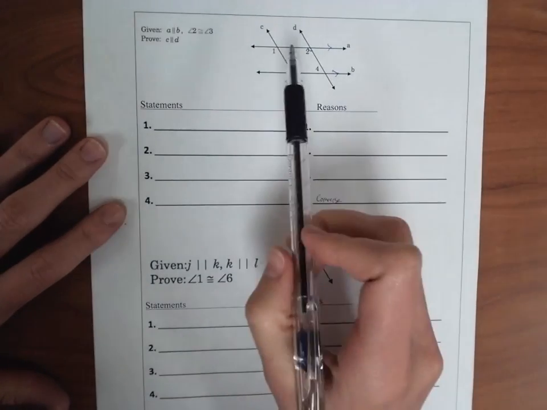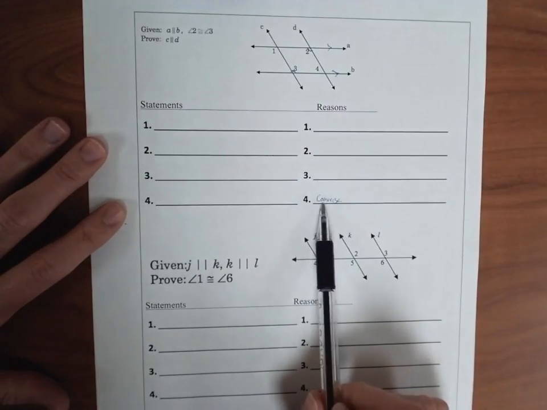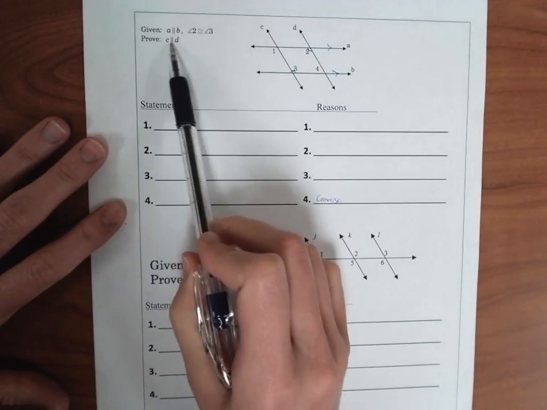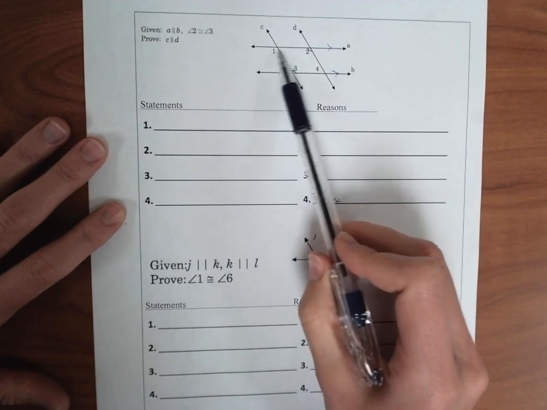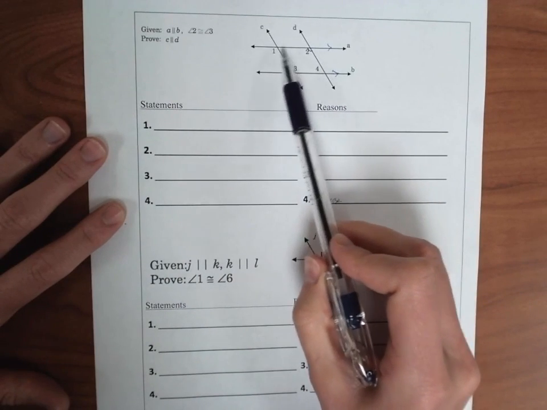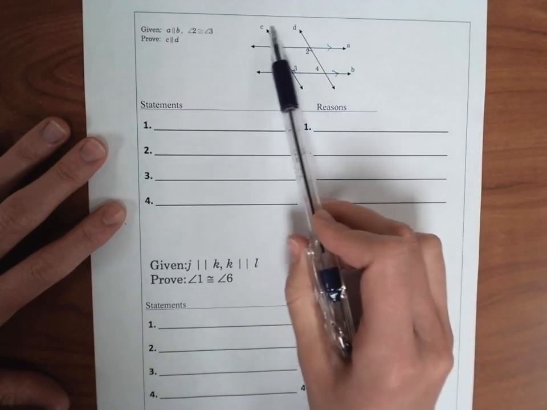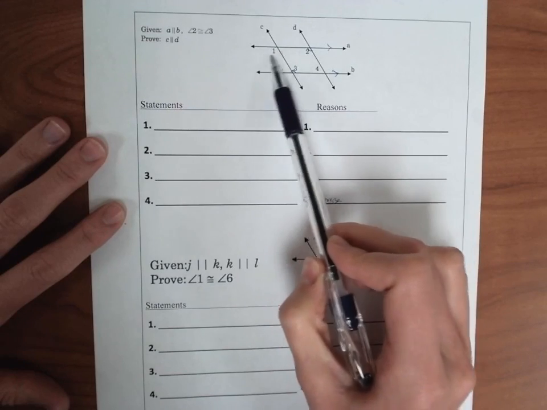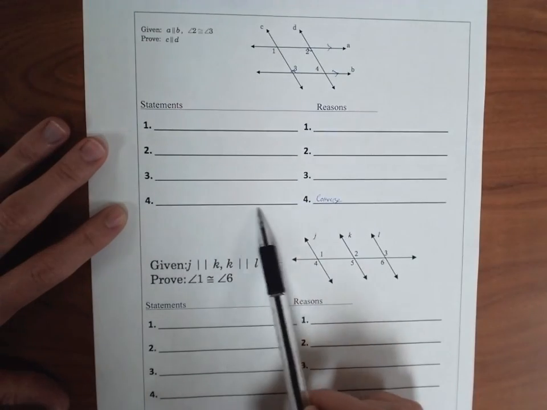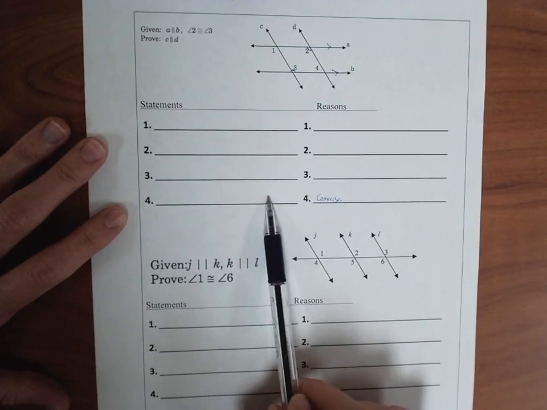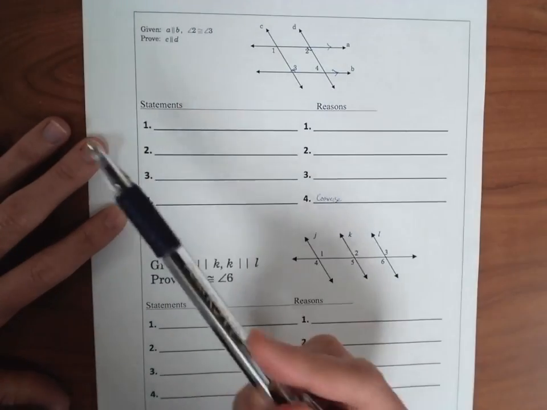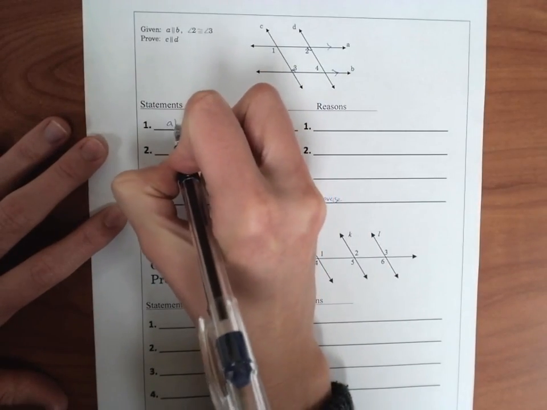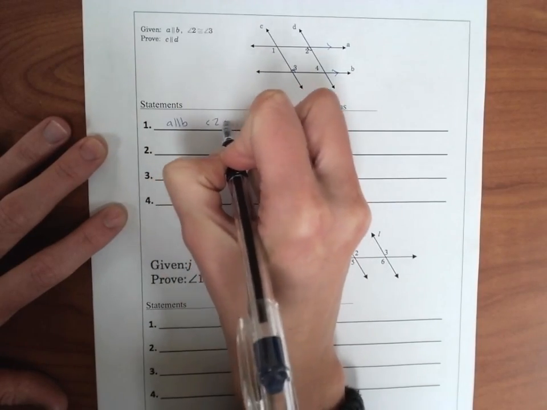So if we look, the converse of one of our theorems tells us that these lines are parallel. Well, if we look, 1 and 2 are corresponding angles. We could use the converse of the corresponding angles theorem if we can show that 1 and 2 are congruent. So let's see if we can make that work out so that 1 and 2 are congruent as our last step. We start with what we're given. We're given A and B are parallel.